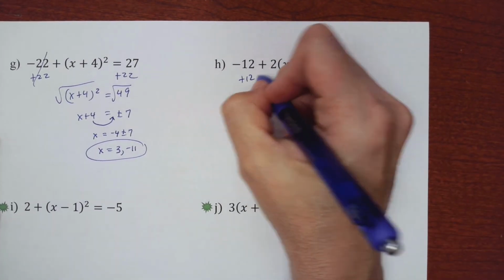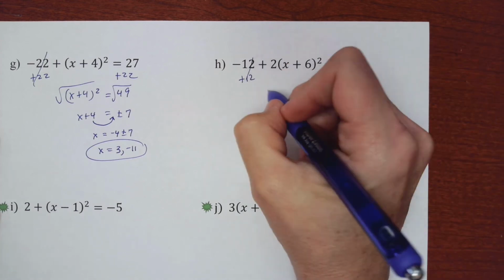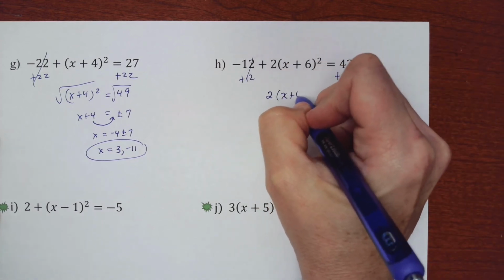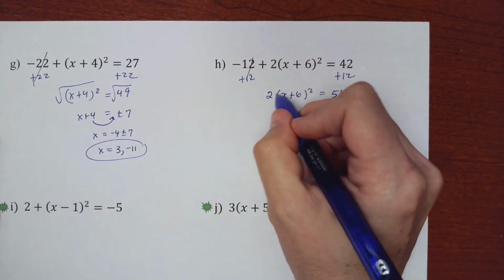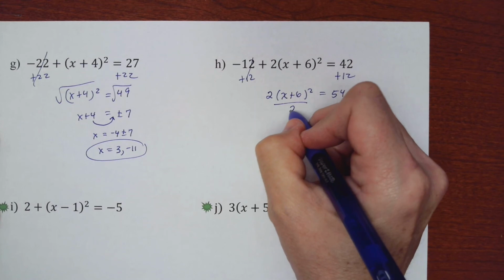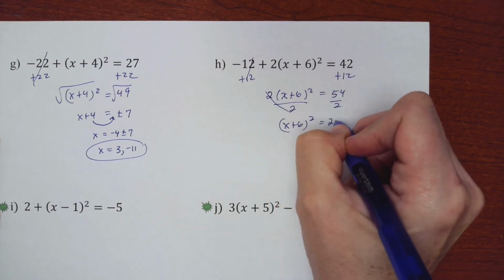Oh, we're going to have to add 12 to clean this up because I want to get this part all alone. All right, so I still got a 2. X plus 6 squared equals, now it's 54. So I could divide the 2 out. I can't multiply that 2 inside there, so divide both sides by 2. So I have x plus 6 squared equals 27.